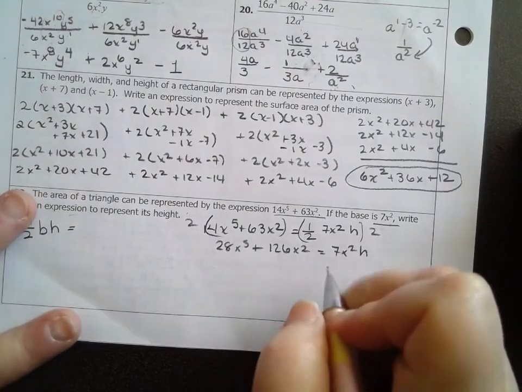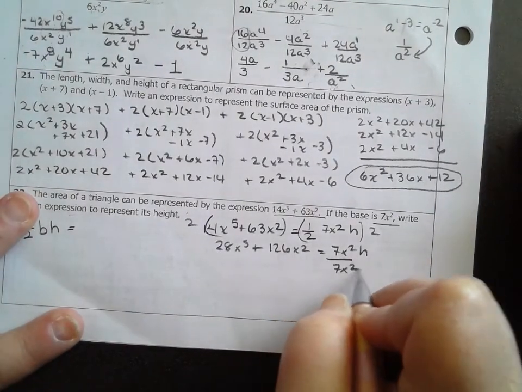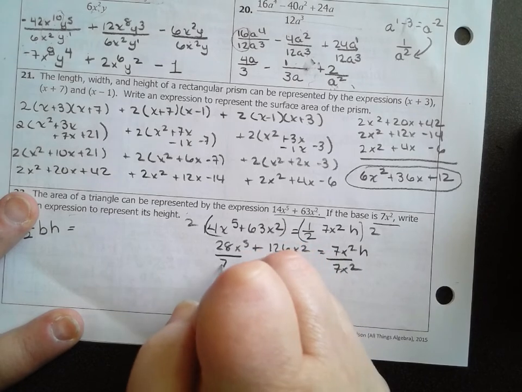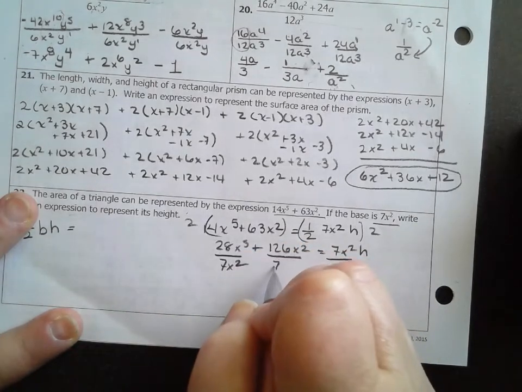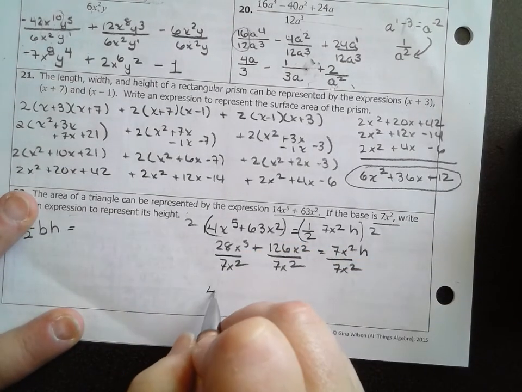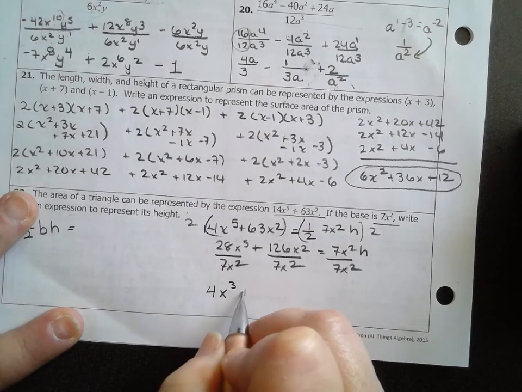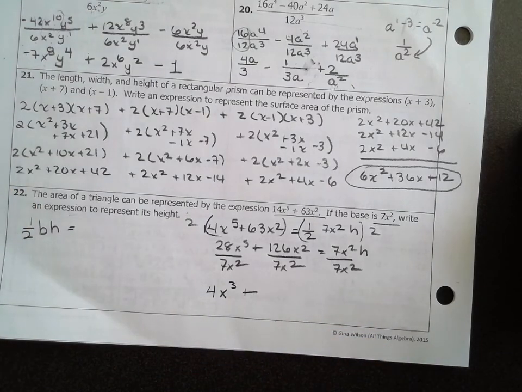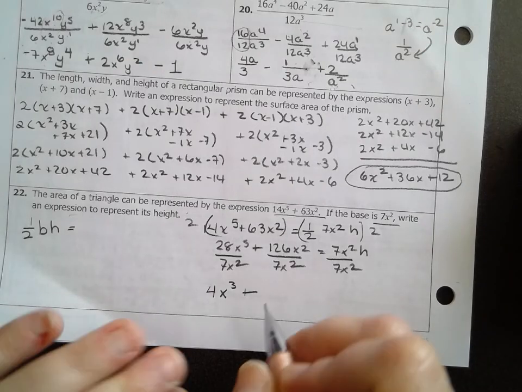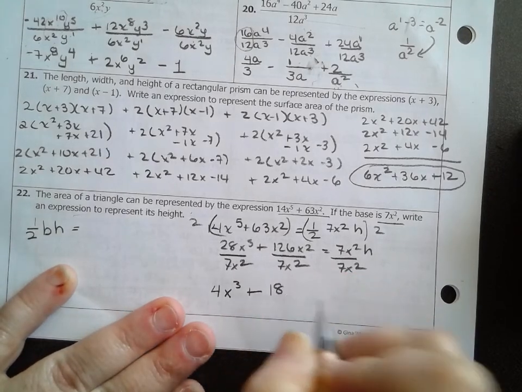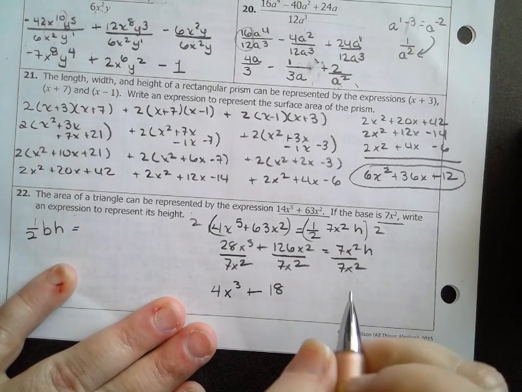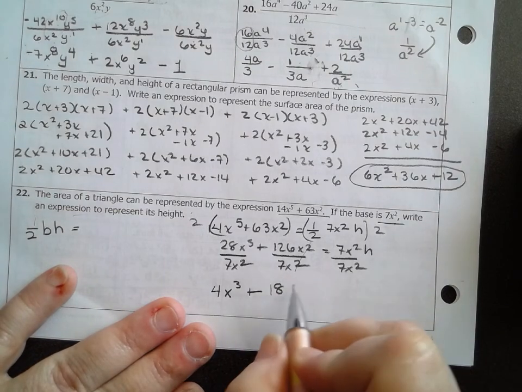So now I divide everything by 7x squared. So this becomes 4x to the 3rd plus, 126 divided by 7, 18. And the x squareds cancel out, so that is equal to your height.